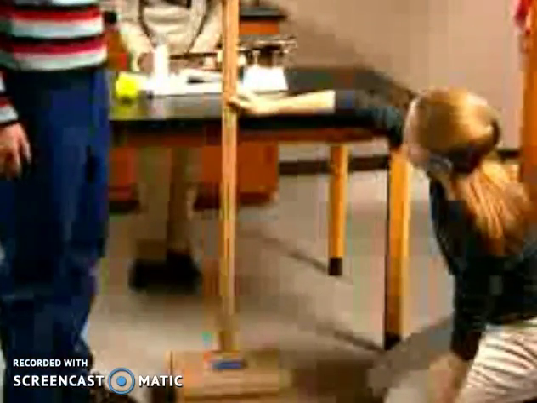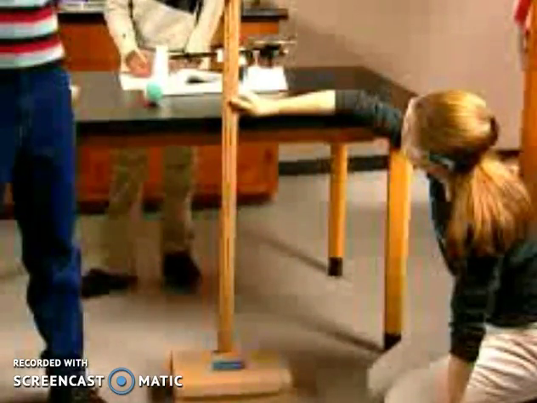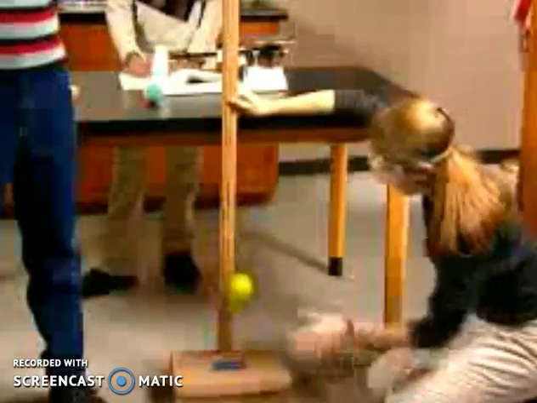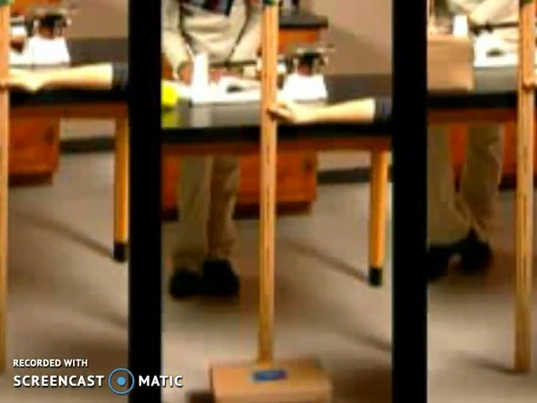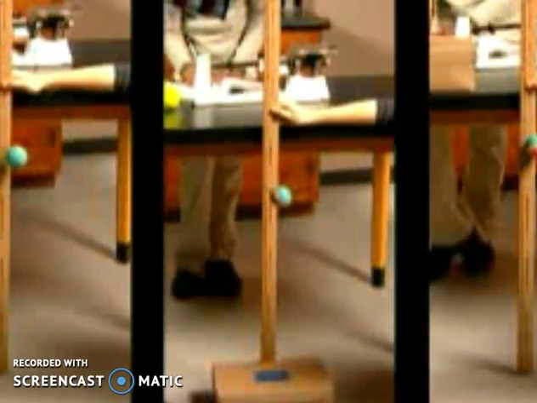4. How did the bounce heights compare when dropped on a cardboard box instead of the floor? Why? Hint: did you observe any movement of the box when the balls bounced? And 5. Use elastic potential energy to explain why the balls bounce to different heights.